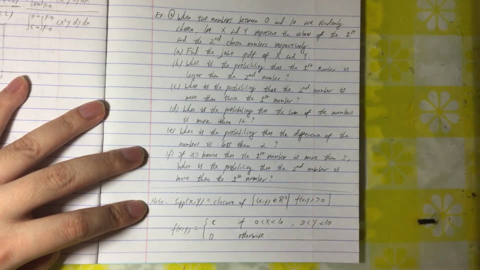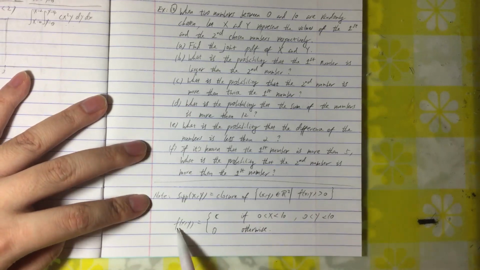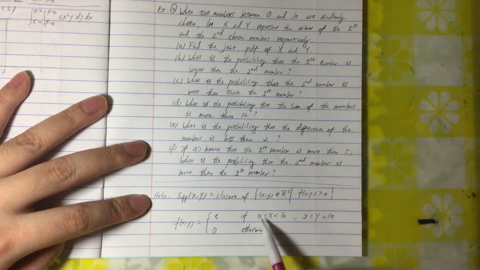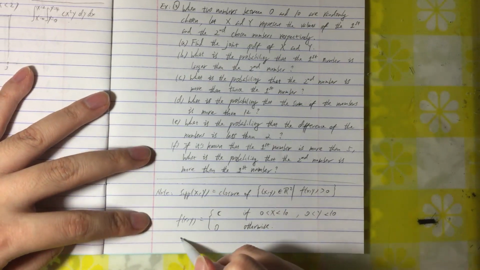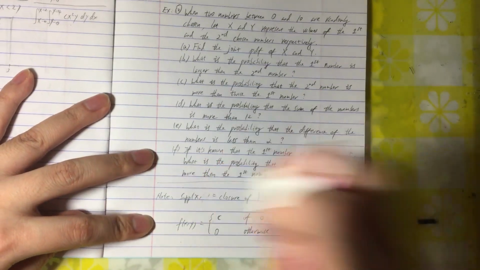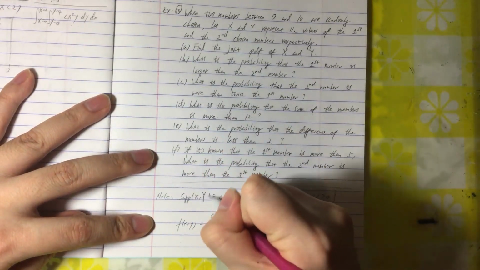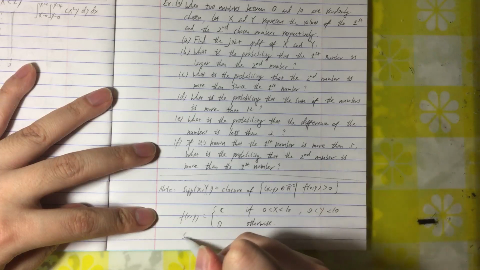Since the numbers are chosen randomly, the probability is the same for every number in the interval. So the joint PDF is a constant function for x between 0 and 10 and y between 0 and 10. And here, the support of X and Y.